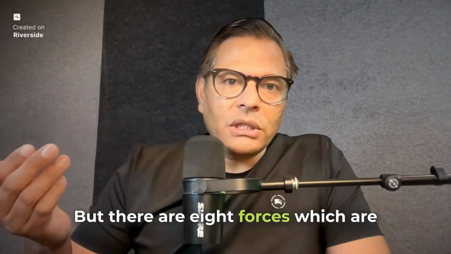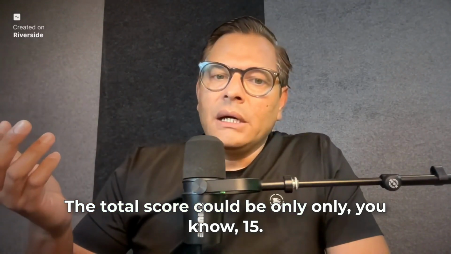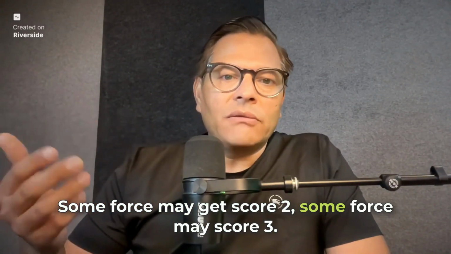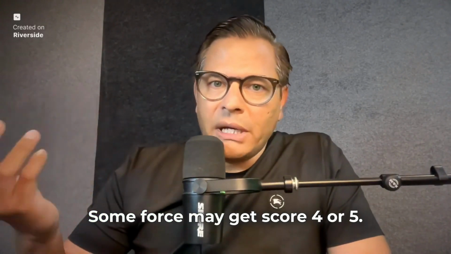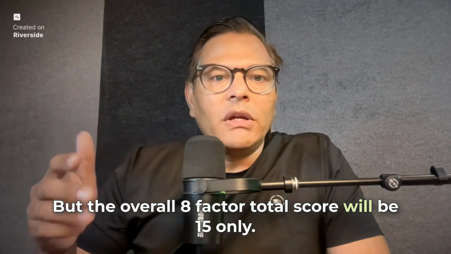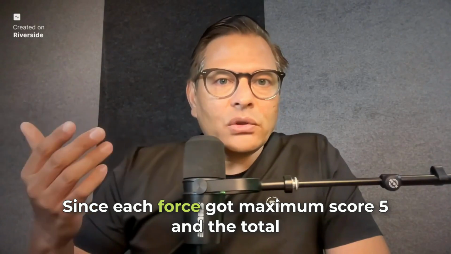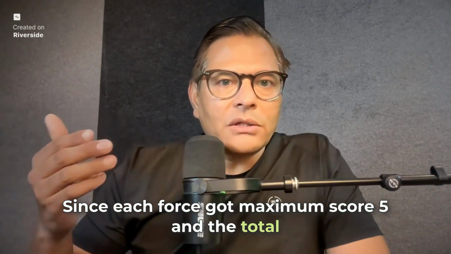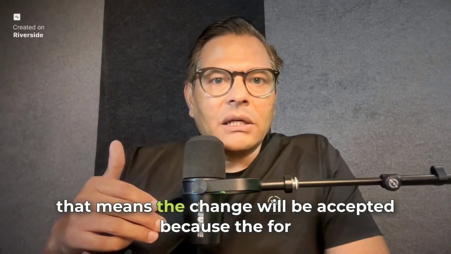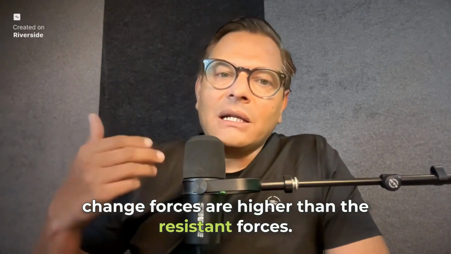But there are 8 forces which are resistant, which are opposing the change. The total score could be only 15. Some force may get score 2, some force may score 3, some force may get score 4 or 5, but the overall 8 factors' total score will be 15 only. Since the forces for change have an overall score of 25, since each force got a maximum score of 5, and forces against change total only 15, that means the change will be accepted because the forces for change are higher than the resistant forces.